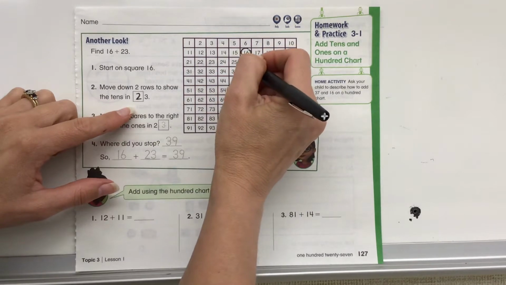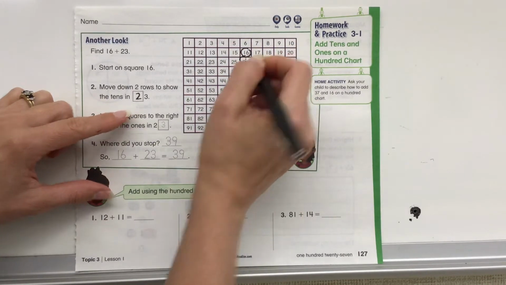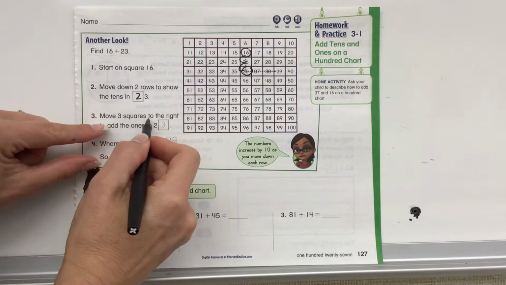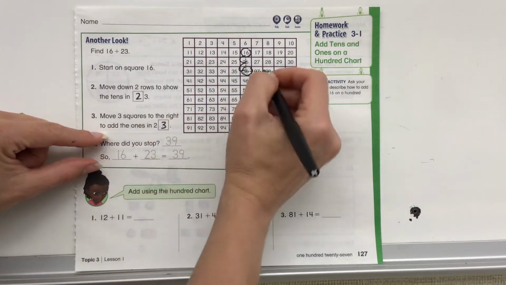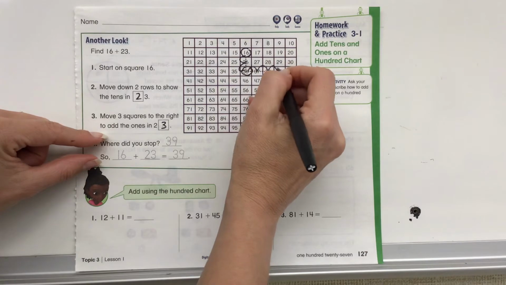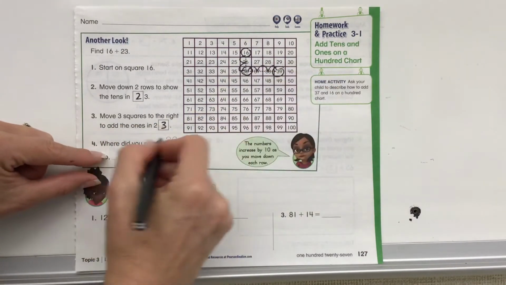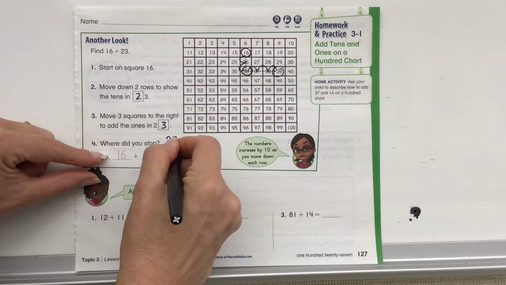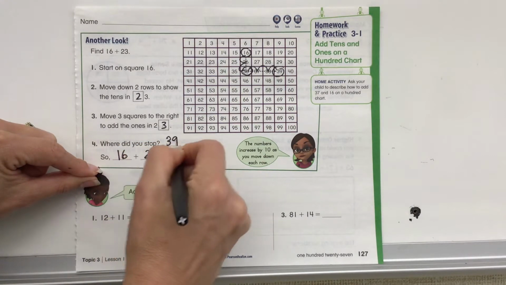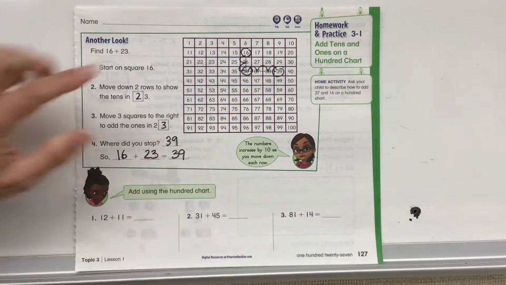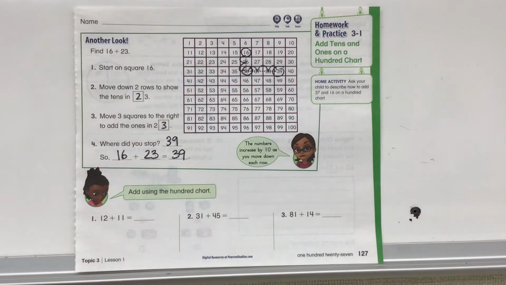So we're going to go 10, 20. That takes us to 36. Then move 3 squares to the right to add the ones in 23. So we're going to go 1, 2, 3. It puts us at 39. So where do we stop? 39. So we know that 16 plus 23 equals 39. And it's easy to see it when we use a hundreds chart.